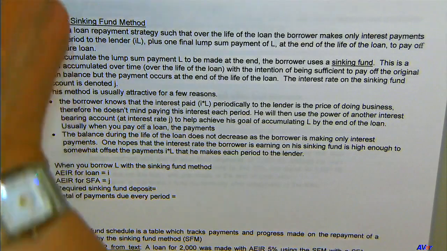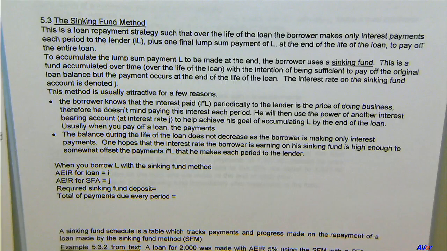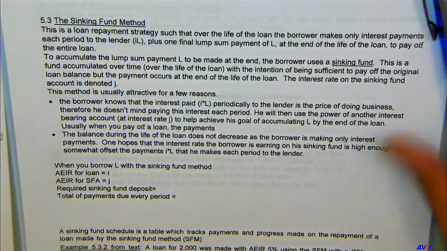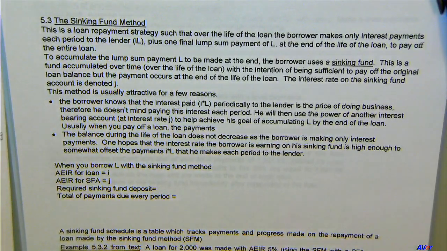Let's say that you need $100,000 because you're going for a 4-year degree. Okay? You need $100,000 for room and board and tuition. So you borrow this $100,000 from your mom. You have choices as to how you want to pay this money back.